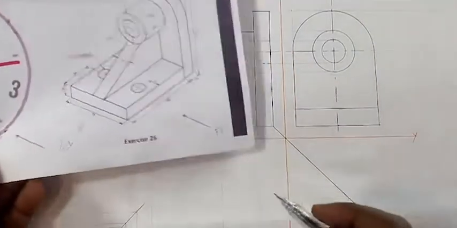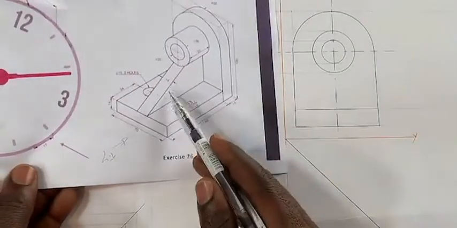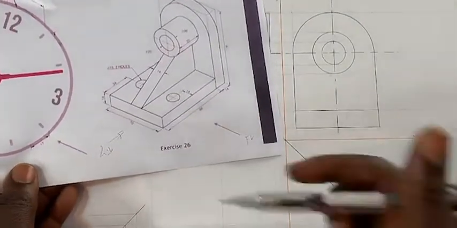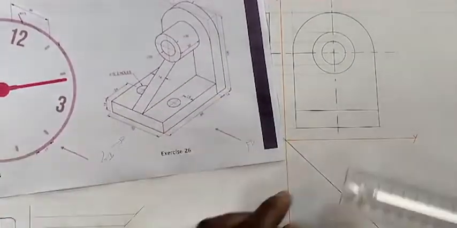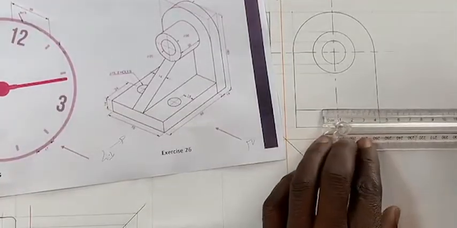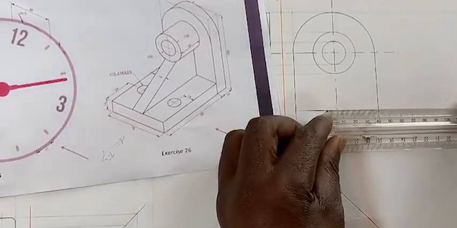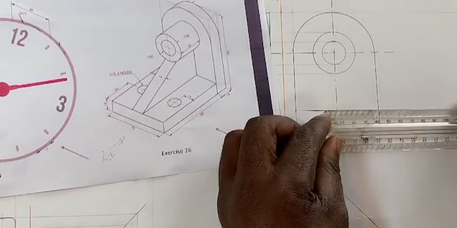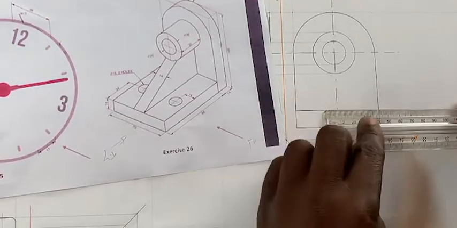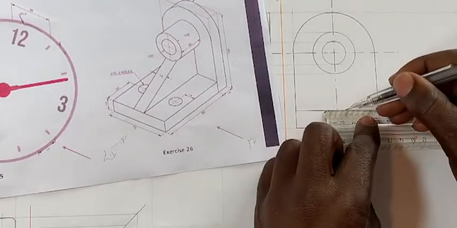So it's of a thickness of 14 millimeter. So I'm going to say 7 millimeter this side and 7 millimeter this side. This is 5, 6, 7. So 14, I mark at 14 and I mark at 0. You understand?